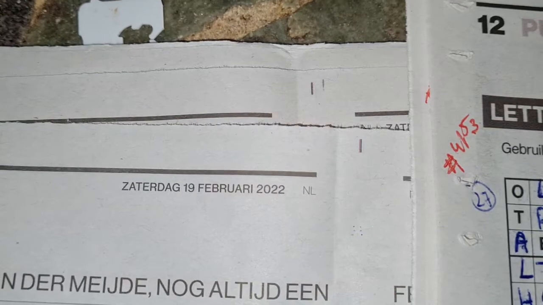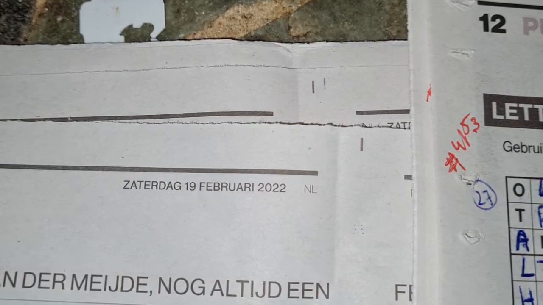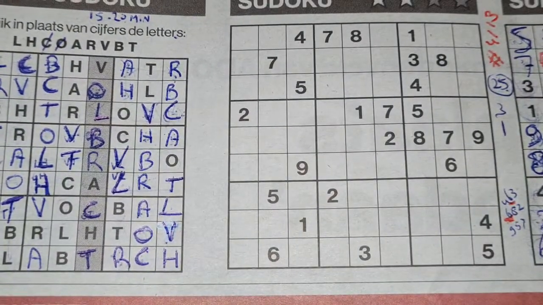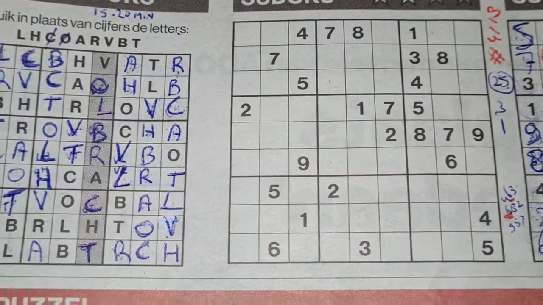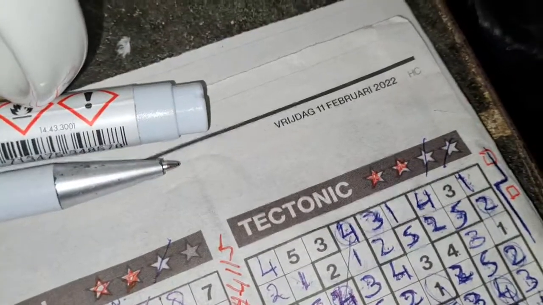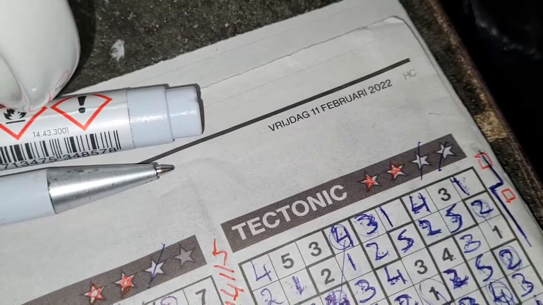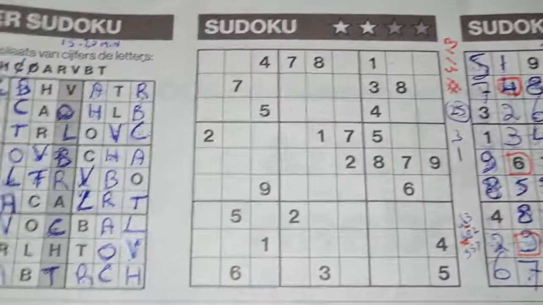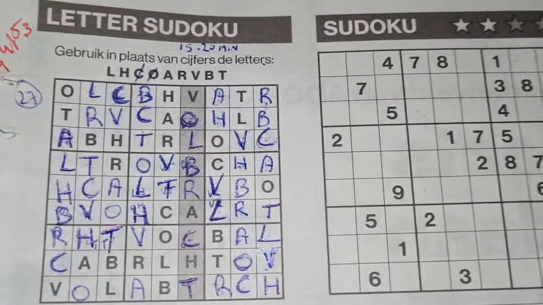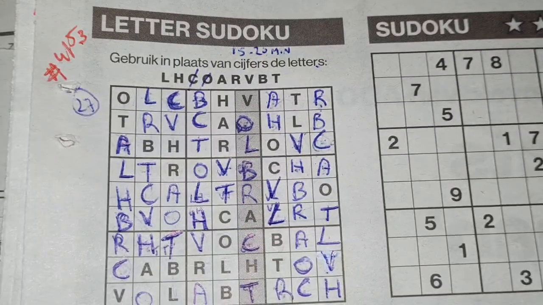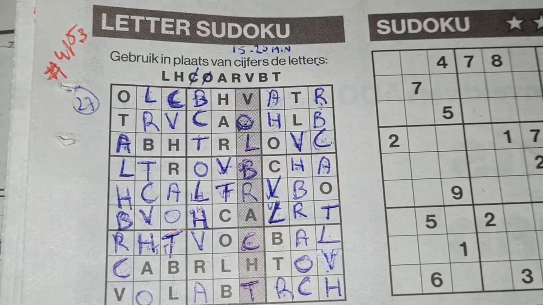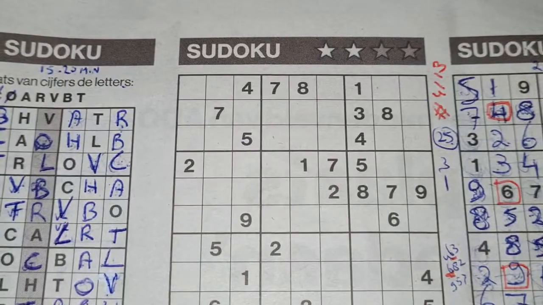I've told you yesterday we have no extra puzzles. So I've decided to solve the rest of the puzzles in the edition of Friday, February the 11th, 2022. We have two puzzles left. A minute ago, I solved this letter Sudoku, and now it's time for the Two Stars Sudoku. We have a Two Star Sudoku left and a tectonic with 1 star.